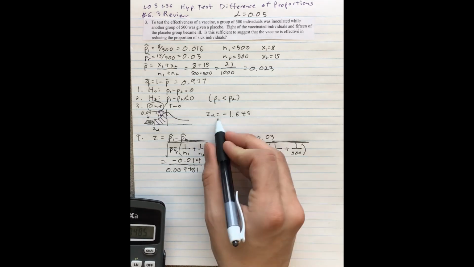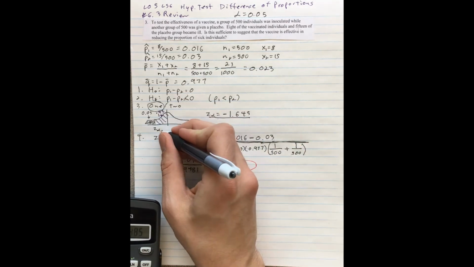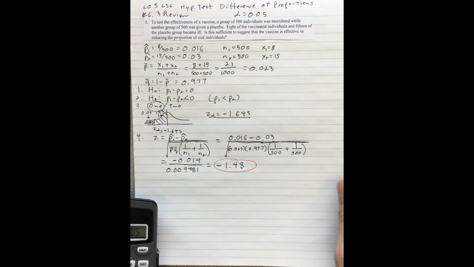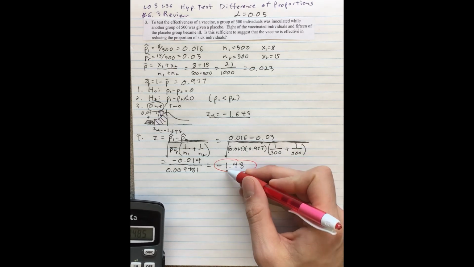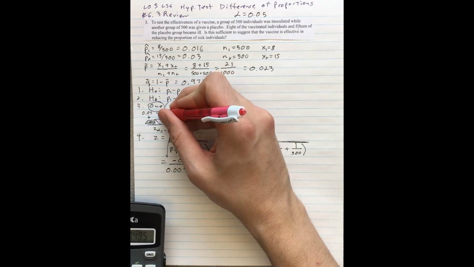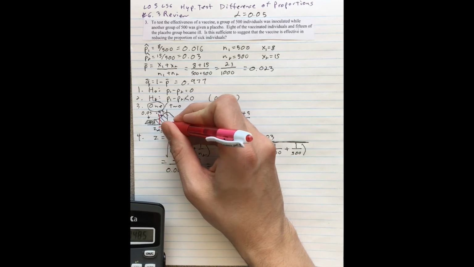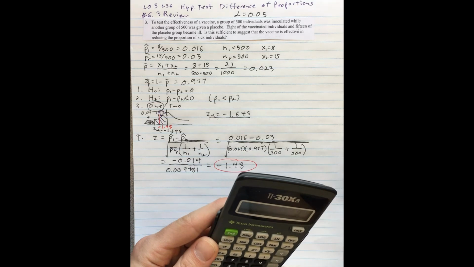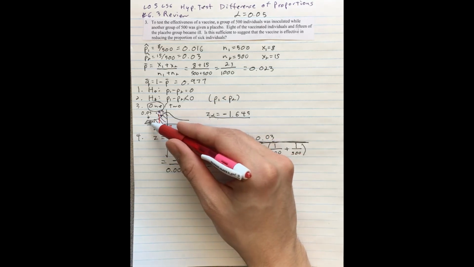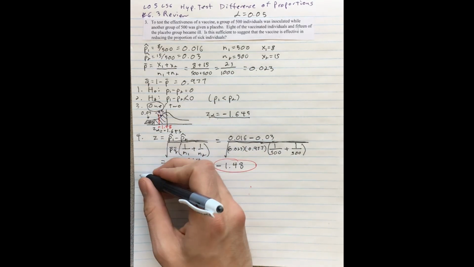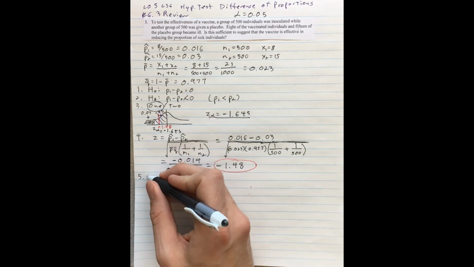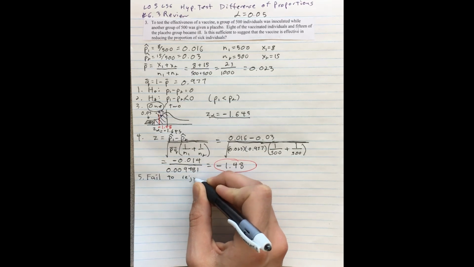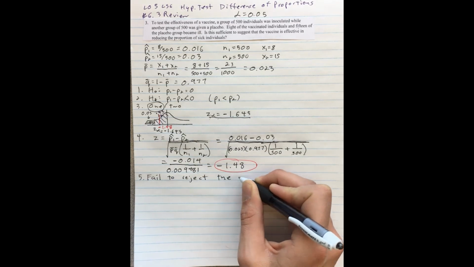So remember, this Z was equal to negative 1.645. And so this negative 1.48 is going to live right here. And you know what? That's not in the rejection region. So our conclusion, 5, is we fail to reject the null hypothesis.